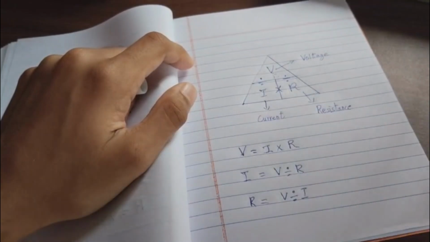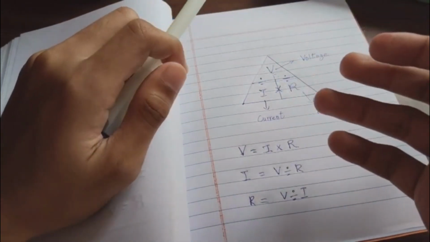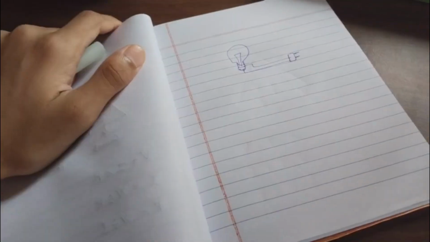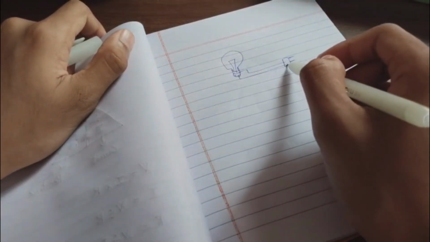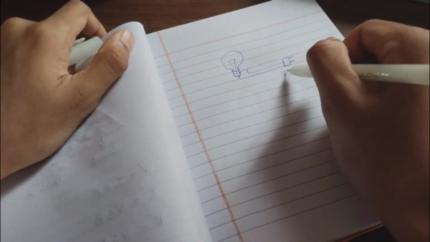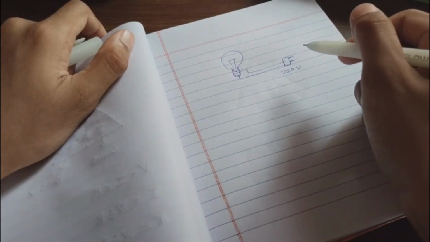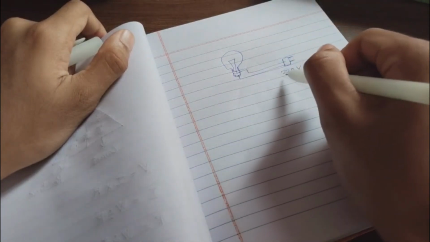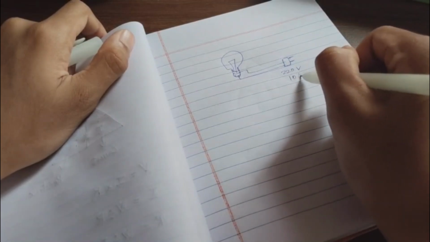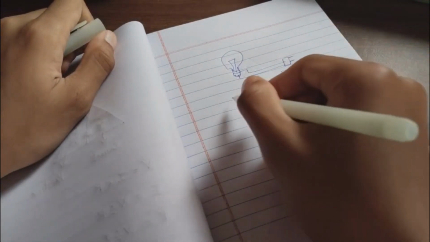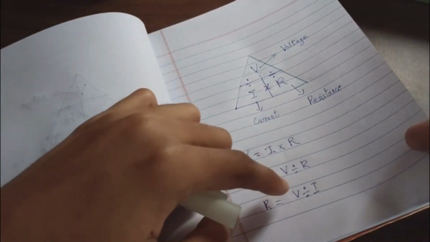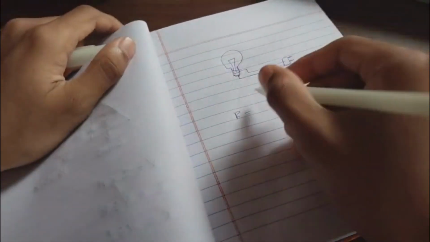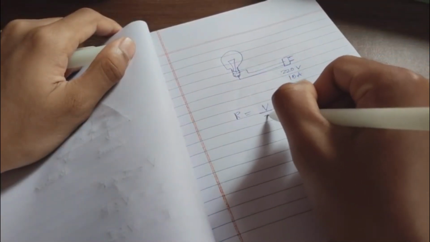So to understand more clearly, let us have an example question. So we have a question that there is a bulb connected to the power supply and the voltage is 220 volts and the bulb is taking a current of 10 amperes. So what is the resistance? Well, resistance is equal to, what is the formula? Okay, resistance is equal to V divided by I. So V divided by I.